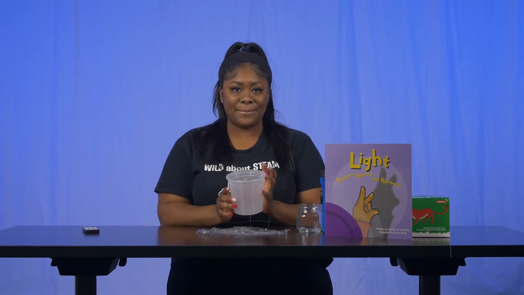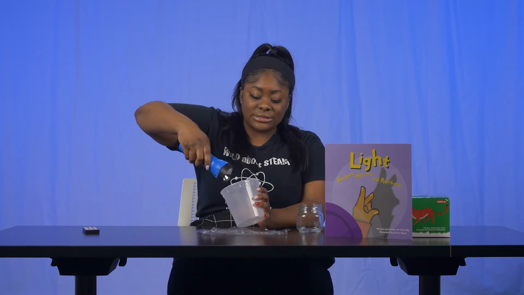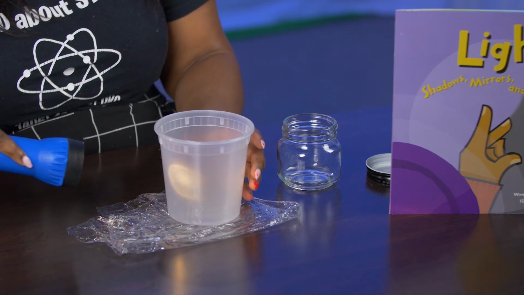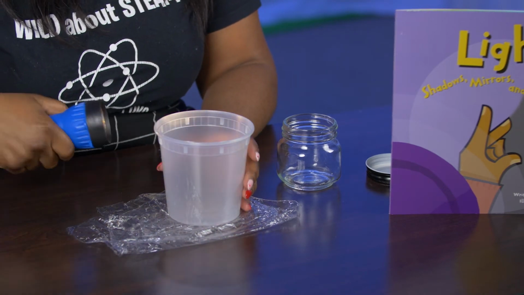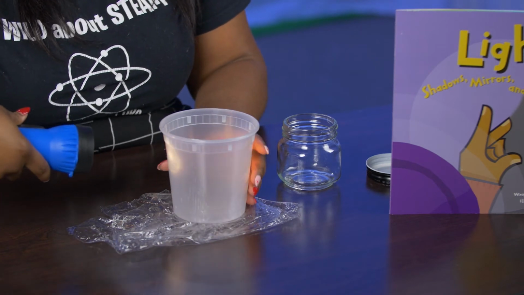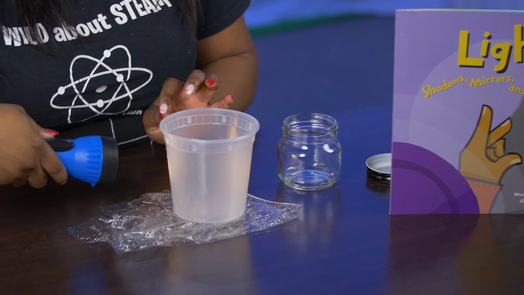Now, let's try our plastic container from last time. Take your flashlight and do the same thing. You can put it on top. You can put it through the side. And as you can see, wherever you point your light source, that is where the light travels.